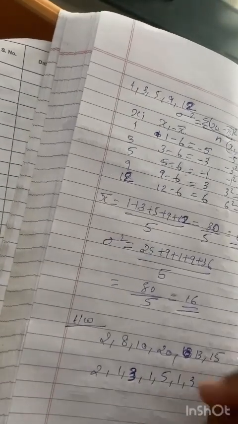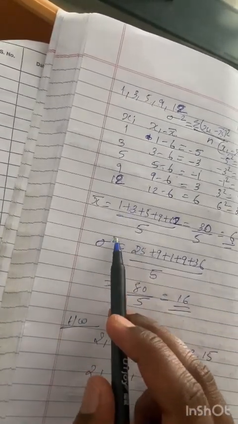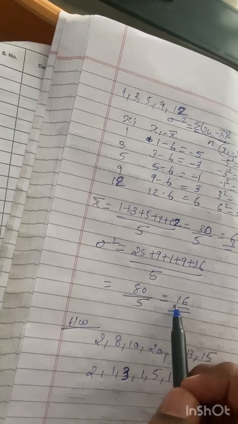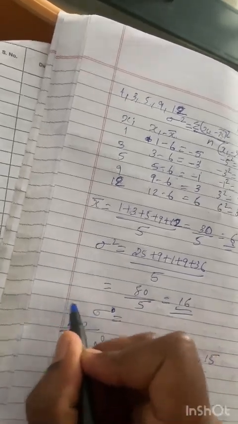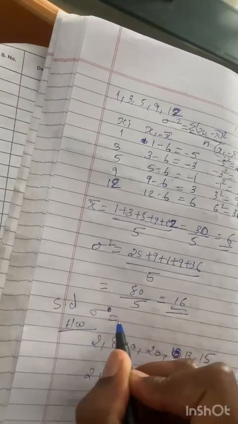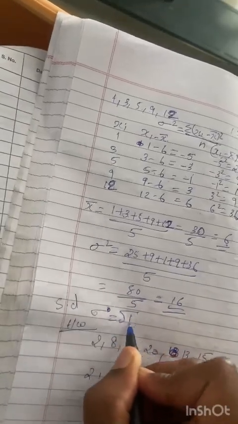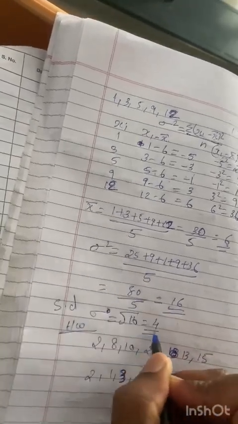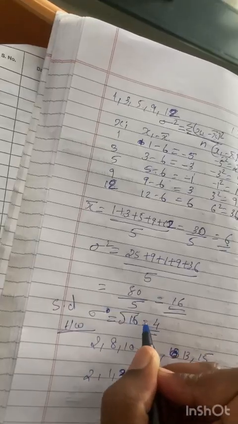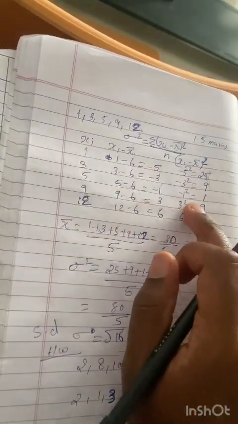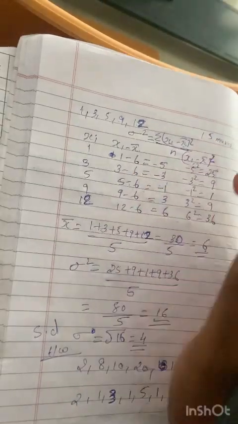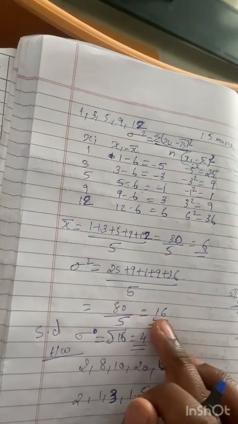Here also it is same. Okay, so I got the sigma square as what? 16, right? So therefore my sigma is equal to what? Sigma is nothing but standard deviation, which is equal to root of 16. Root 16 is nothing but 4. Okay, so it will be 4. I hope you understood this. All the steps are same. At last I will be writing the root of the final answer.